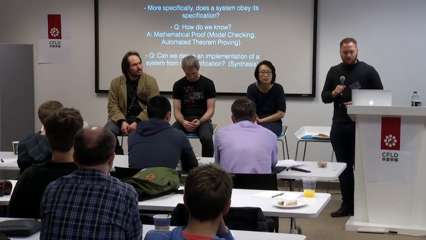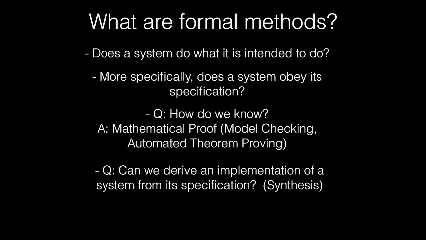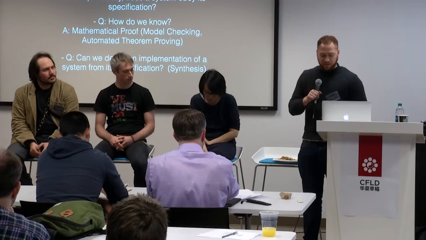Formal methods exist to answer the question: does a system, probably a software system, do what it's intended to do? And more specifically, does it obey a specification that's in a formal, maybe compilable language? So how do we know? Mathematical proof, actually.